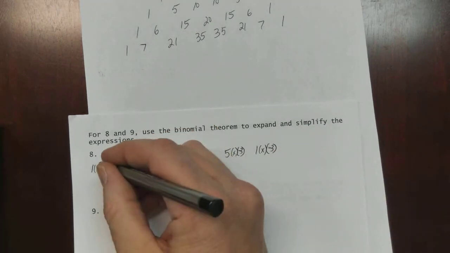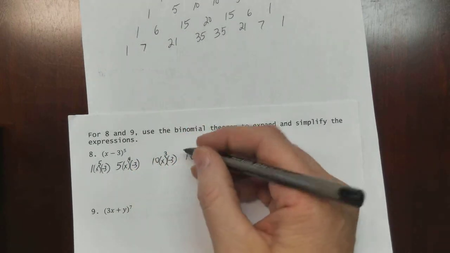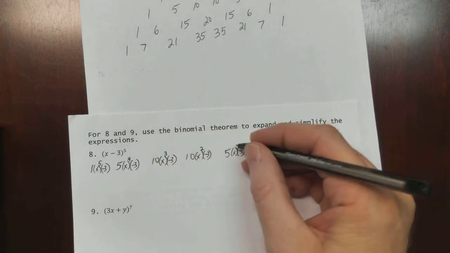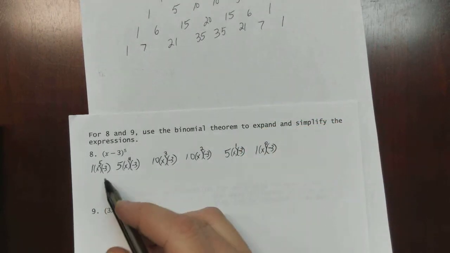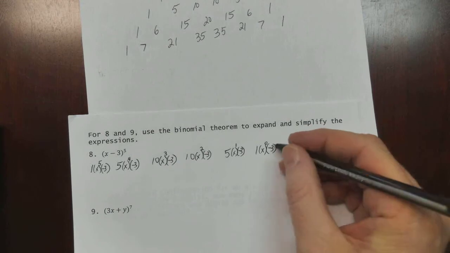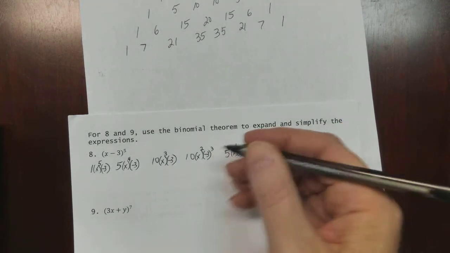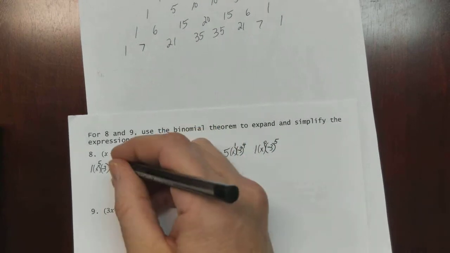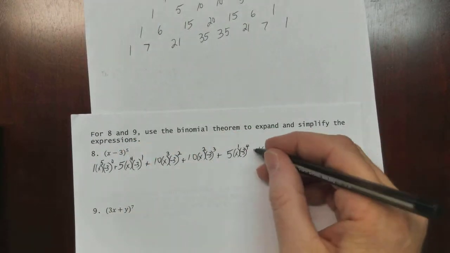And then the powers of 5. We start at 5 and we descend. We go 5, 4, 3, 2, 1, and 0. The powers of negative 3, I can start here and go to 0. I've been tending to start over on the right and do the same thing, but go right to left instead of left to right. I'm going to put a plus in between each one of these.